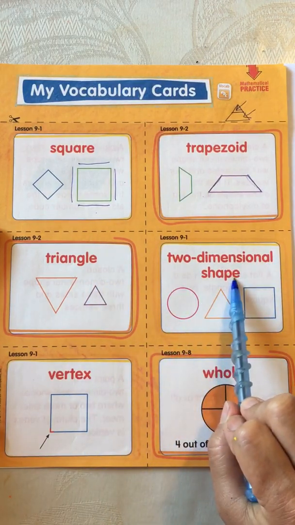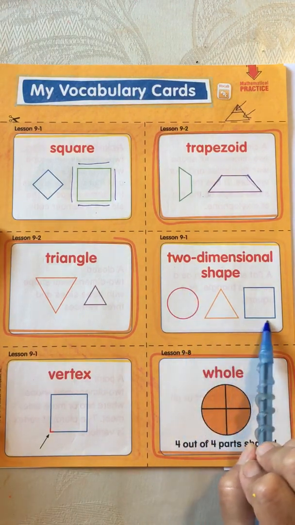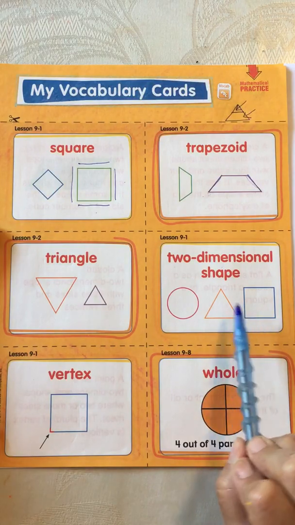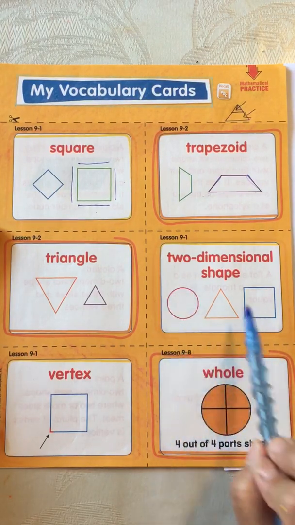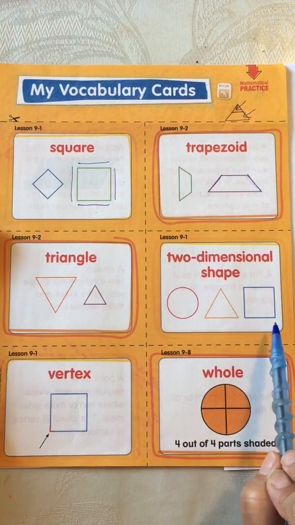Two-dimensional shape. A two-dimensional shape is a flat shape. And it can have no sides. It can have 3 sides. It can have 4 sides.